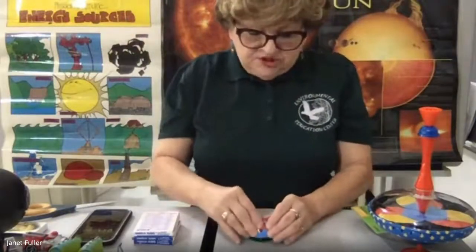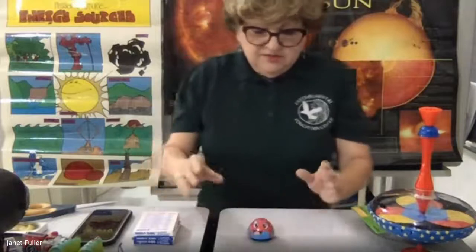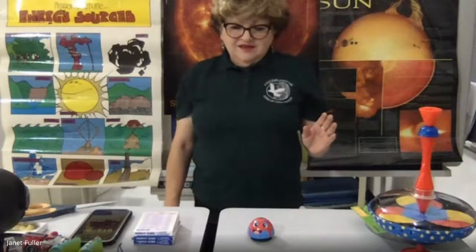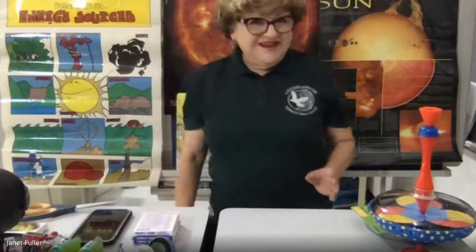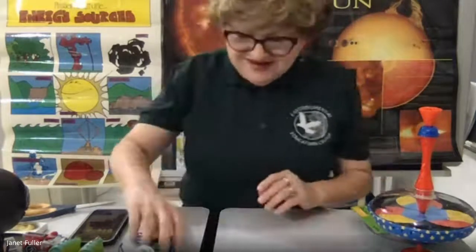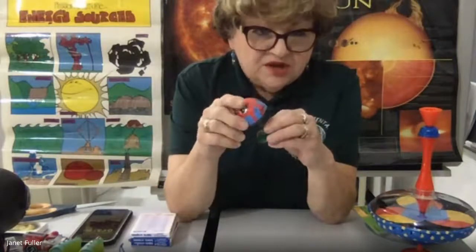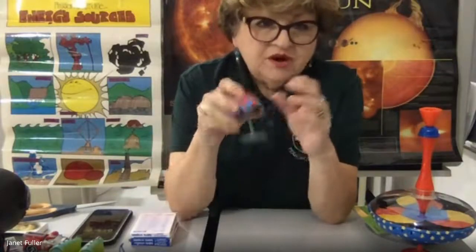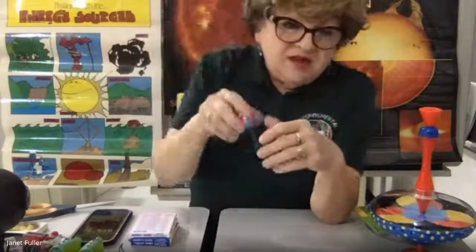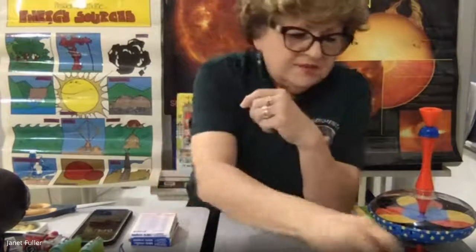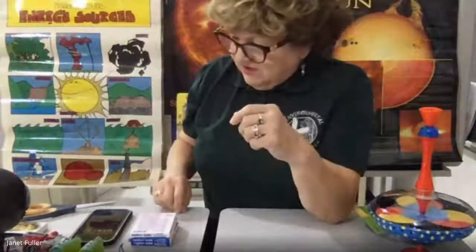So let me push him all the way down, and I'm going to stand back. All right, that worked out pretty good, didn't it? So the potential energy of the compressed spring, that was the potential part. The flinging way up in the air was the kinetic. You put those two together, you come up with mechanical energy. Okay, I've got another one.